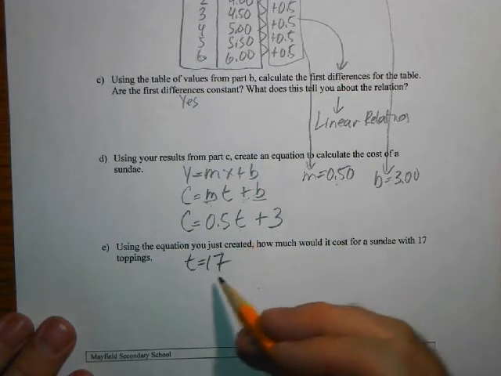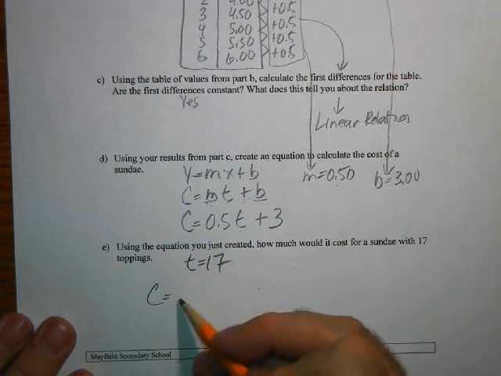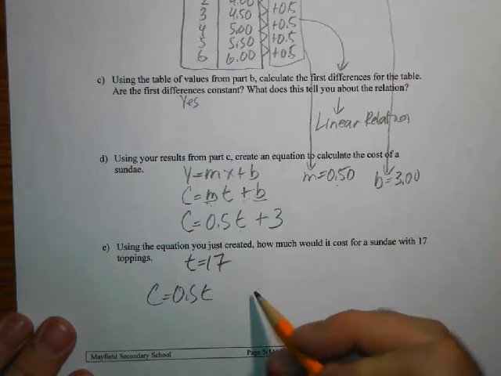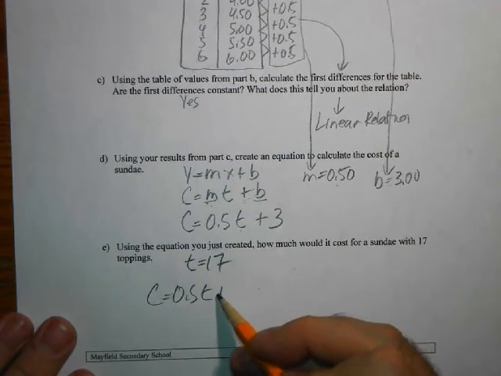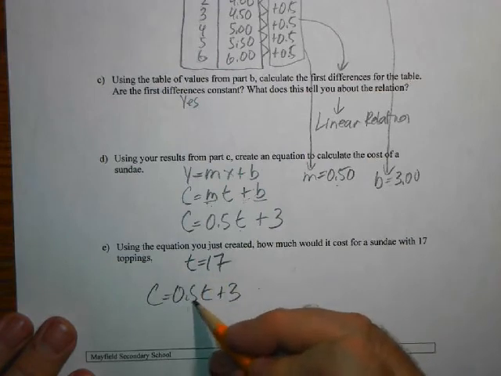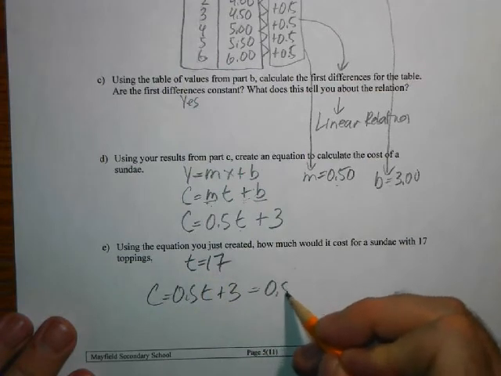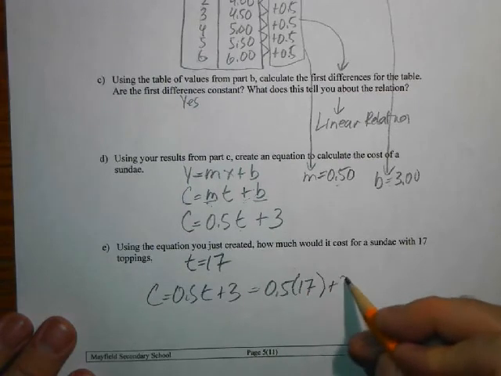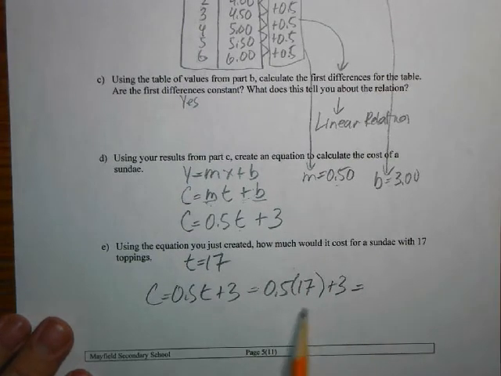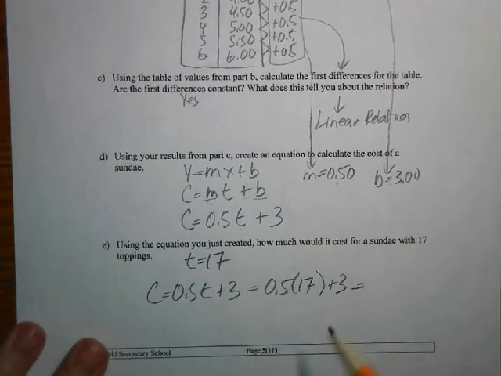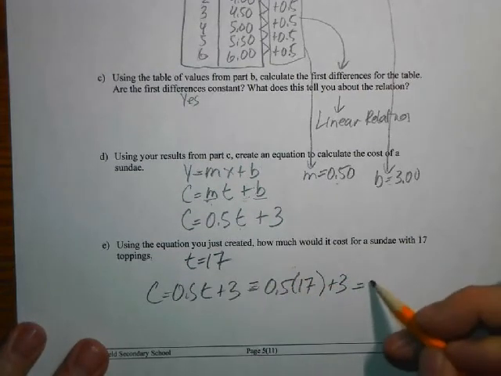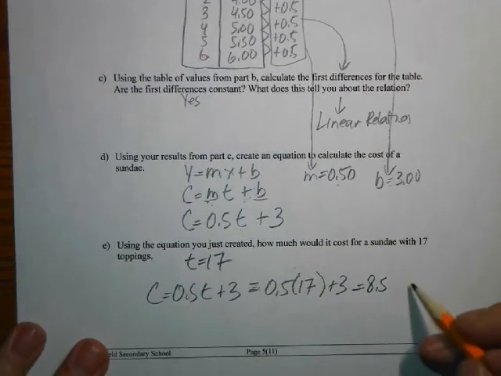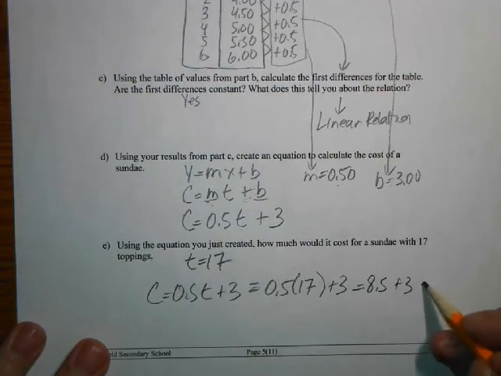And now we plug in, so I'll just write my equation over again here. 0.5t plus 3, and now I'm going to change the t to 17, and then plus 3. So 17 times 0.5, that's 8.5, plus 3, so that's 11.5.